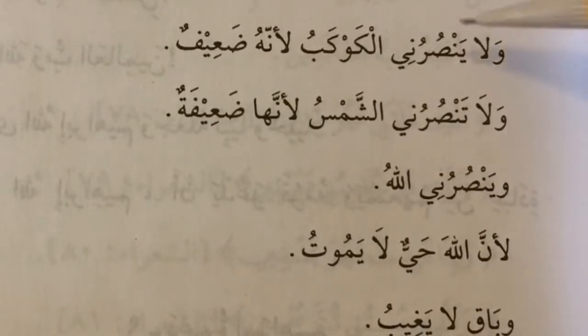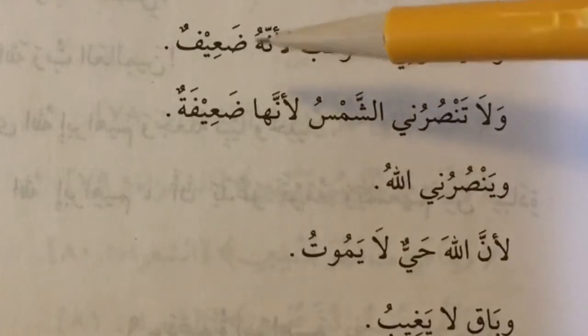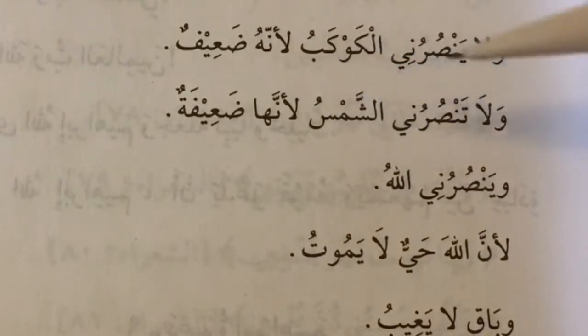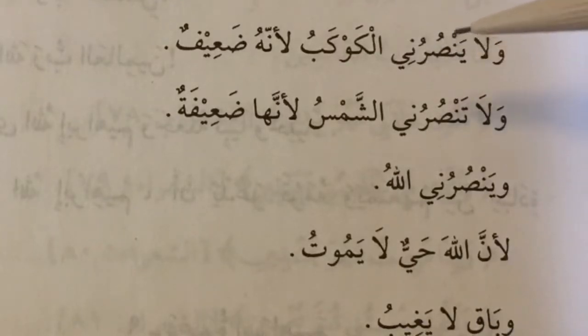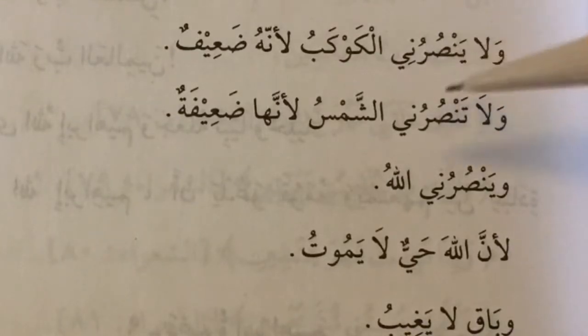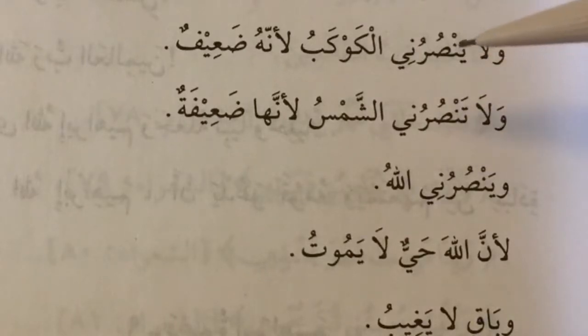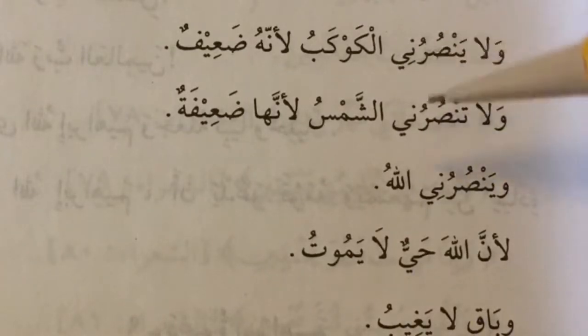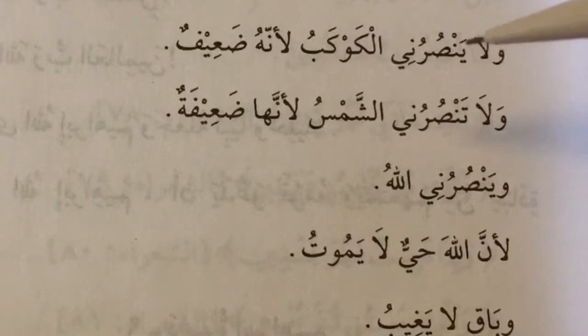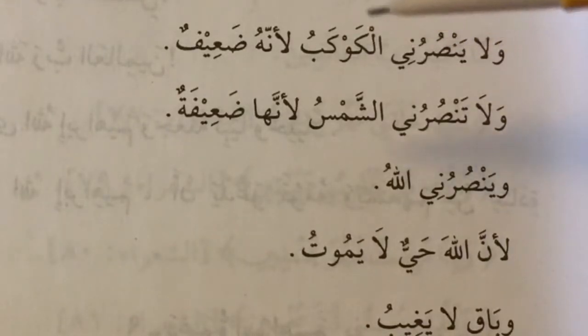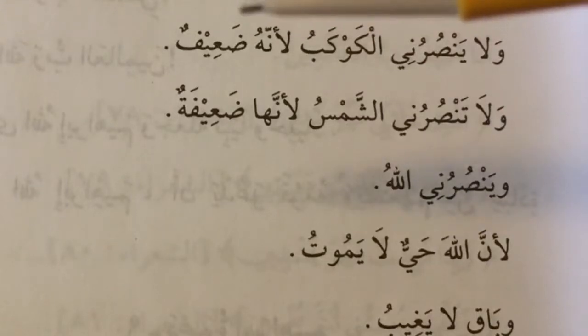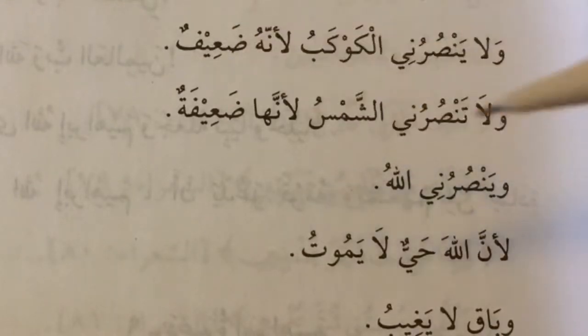ولا ينصرني الكوكب لأنه ضعيف. And the kawkab, the star, does not yansuruni, it doesn't help me. We learned earlier nasara, this is the past tense. Nasara means he helped. Here yansuru is the present tense. Yaf'alu, he helps. ولا ينصرني الكوكب, the star doesn't help me, لأنه, because it is ضعيف, it is weak.